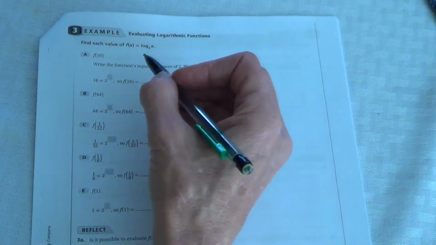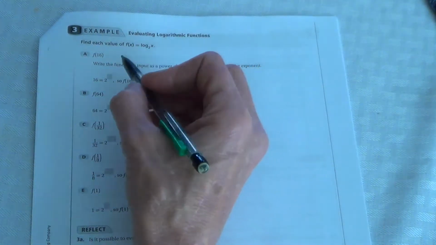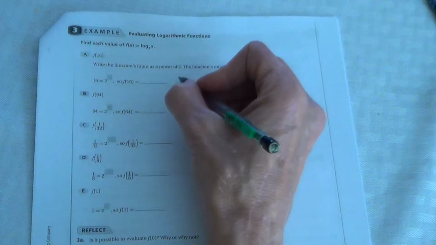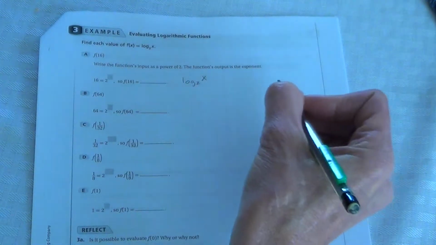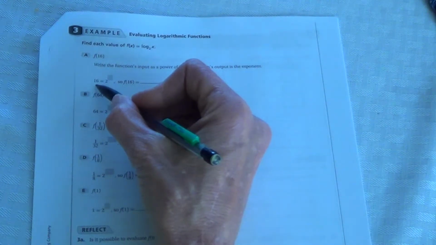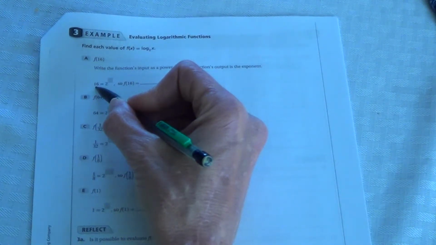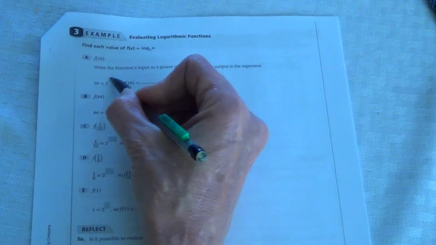We are just changing from exponents over to logarithms. So we're going to be plugging this in, log base 2 of x. First we ask, 16 equals 2 to what power? It would be 2 to the 4th.